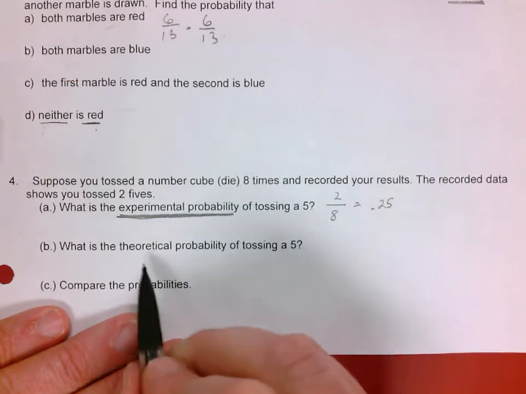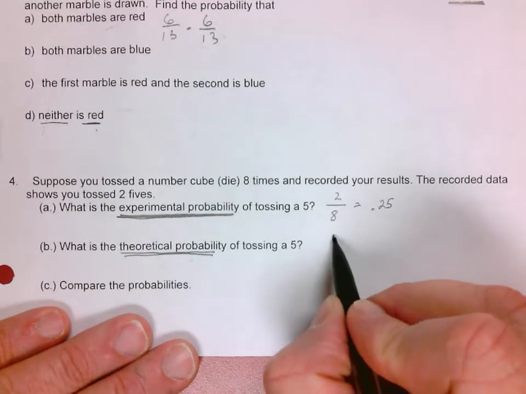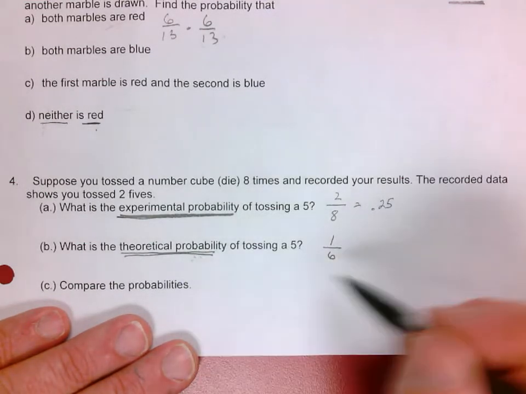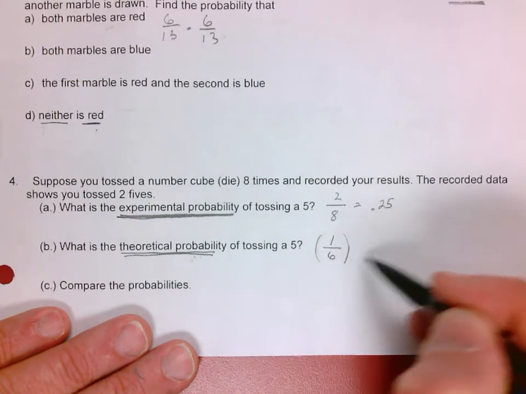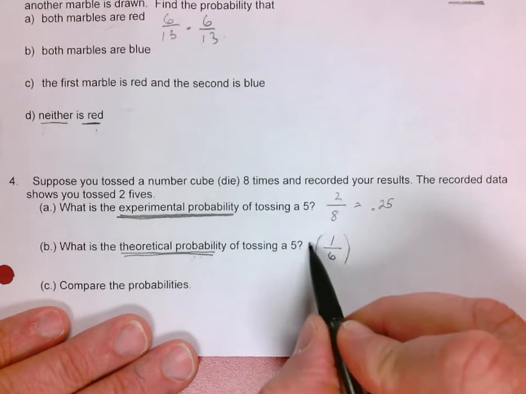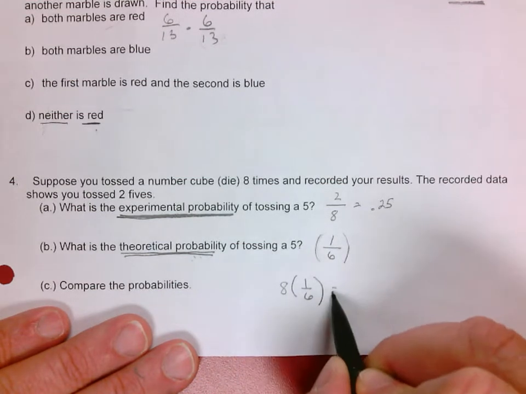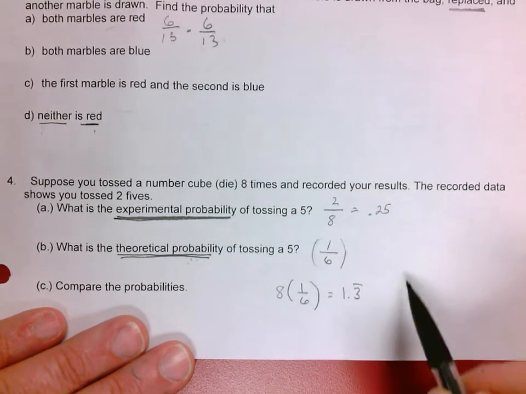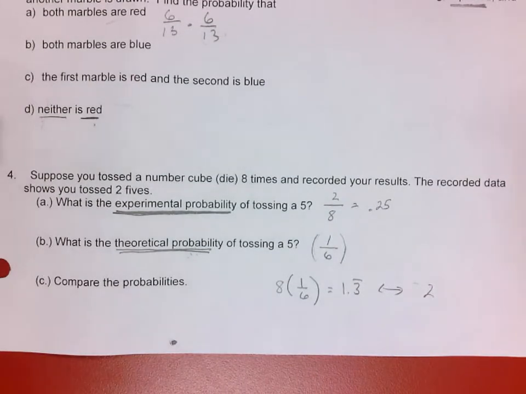The theoretical probability, what should happen, this is what did happen, this is what should happen. What should happen is 1 out of 6. Now, they're asking probability, they're not asking how many you should have gotten. If you want to compare these two, if we roll 8 times, 1/6 is 1.3 repeating. This is what you should get. What you actually got was 2. So when you're talking about comparing the two probabilities, our probability in our experiment was higher than normal. That's because we only did 8 trials. Okay?